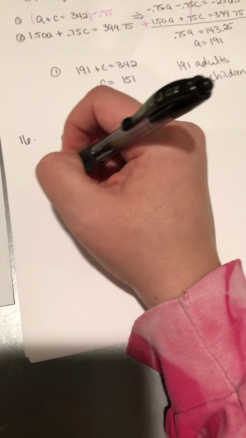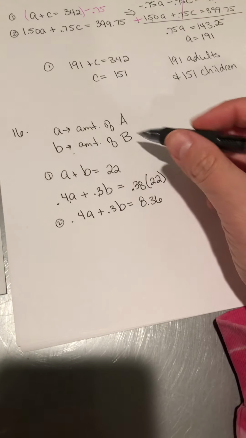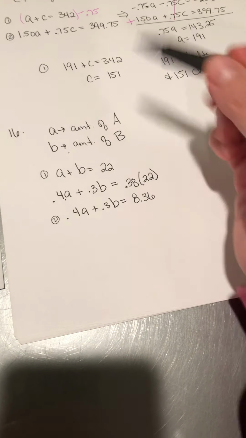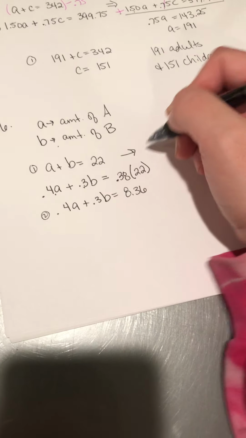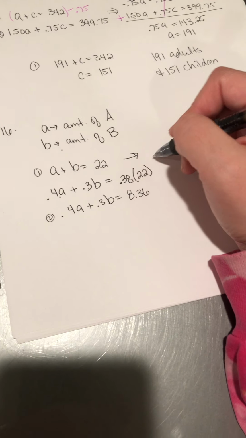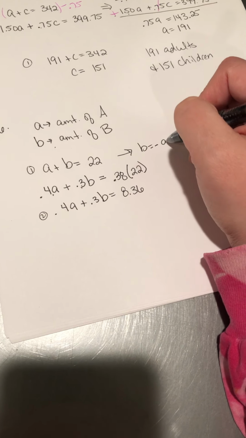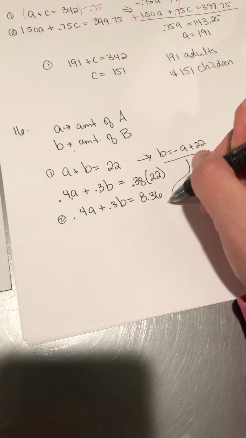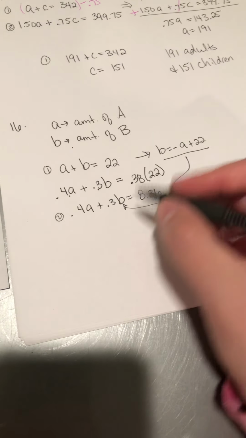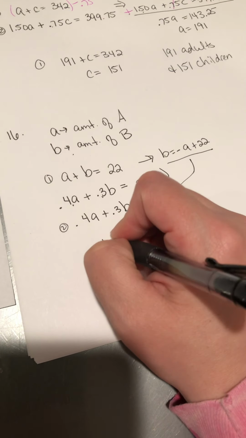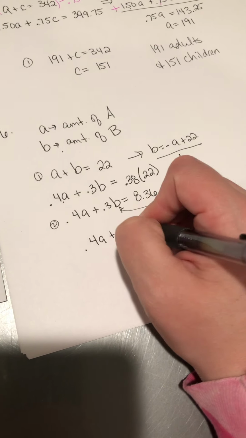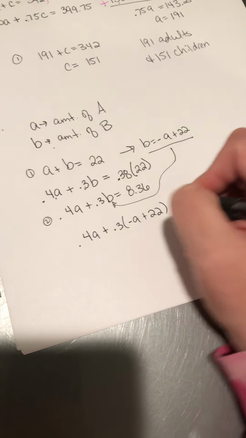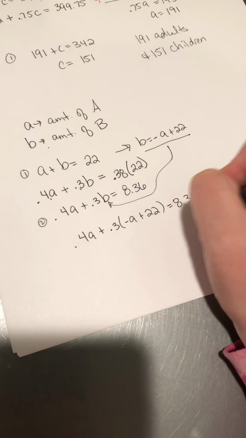So then I'm going to solve this. Here's my equation 1, here's my equation 2. I'm going to solve this by substitution. I'm going to solve the first one for B. So B is negative A plus 22. And then I'm going to substitute that into the second equation. So I have 0.4A plus 0.3 times negative A plus 22 is equal to 8.36.